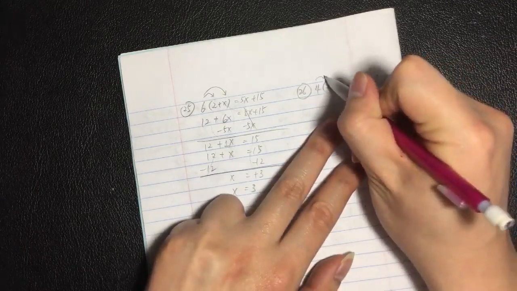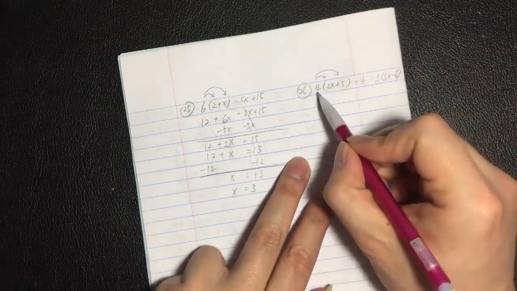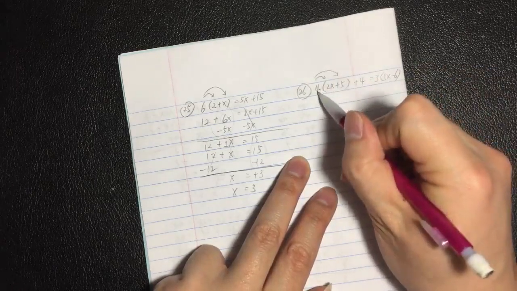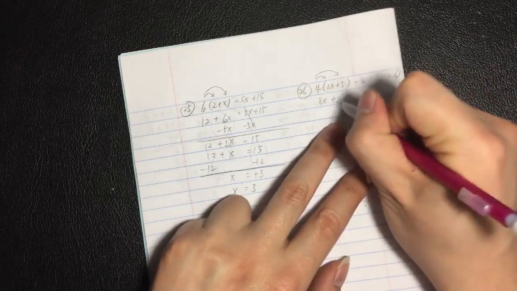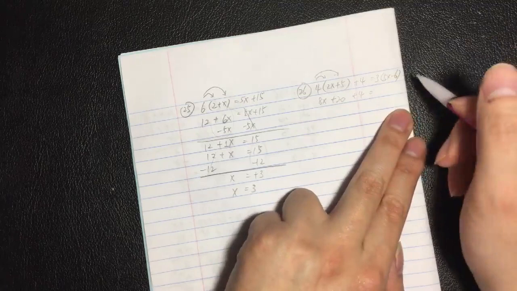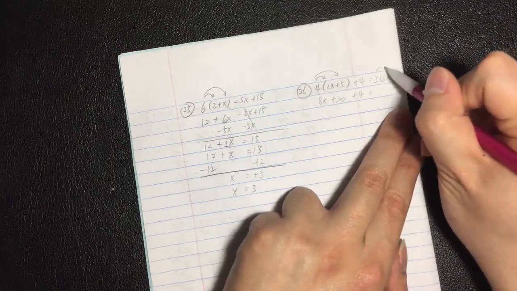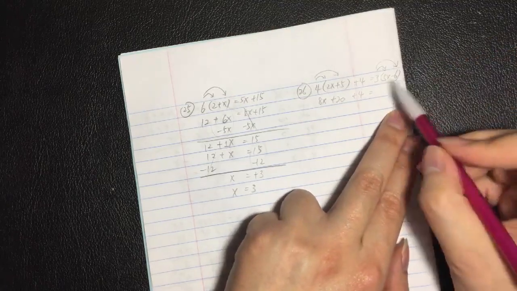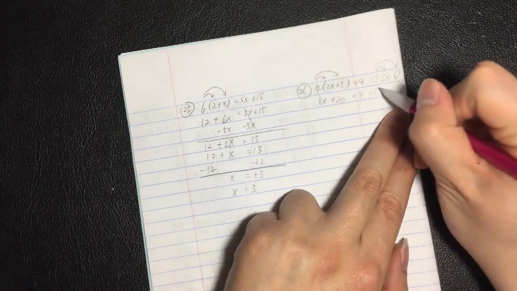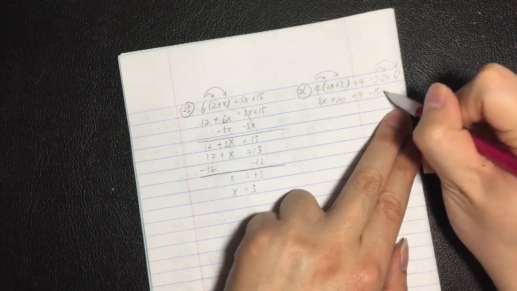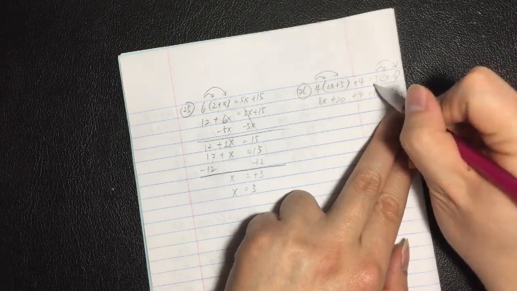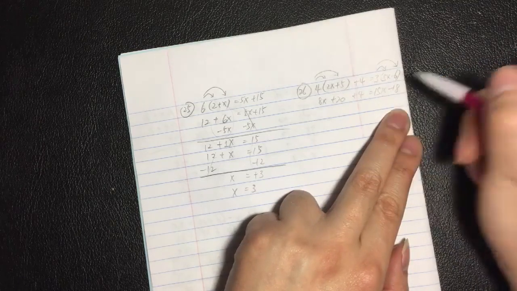So distribute 4. 4 times 2x is 8x. Positive 4 times positive 5 is positive 20. Leave number 4 the same. Another parenthesis, we distribute 3 to both terms. 3 times 5x is 15x. Positive 3 times negative 6 is negative 18.